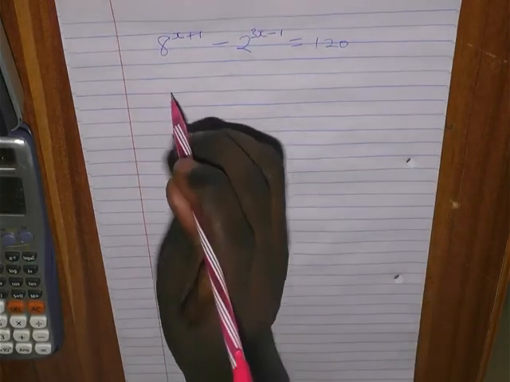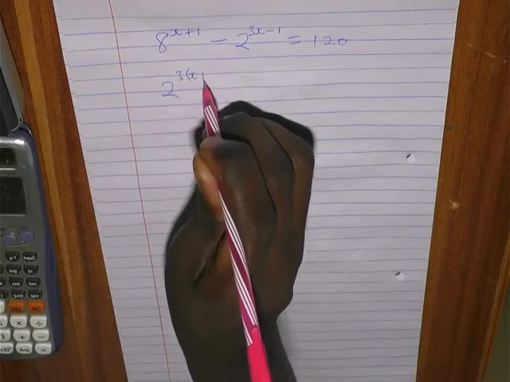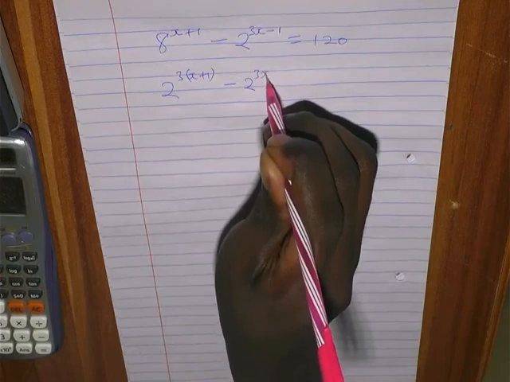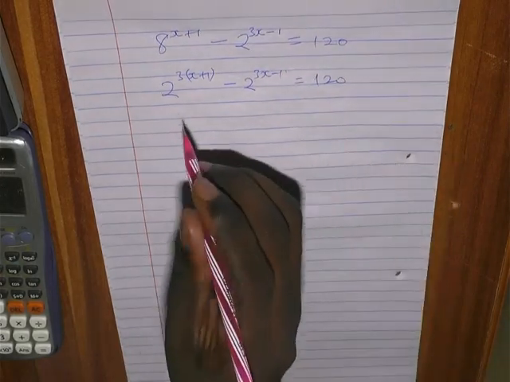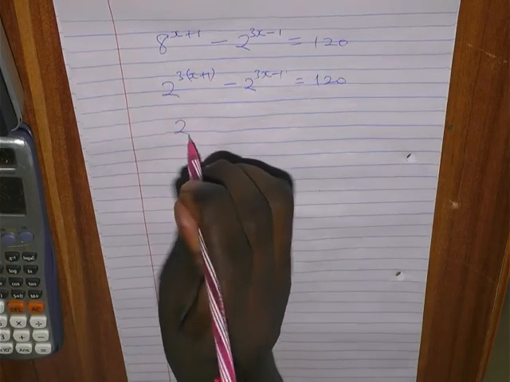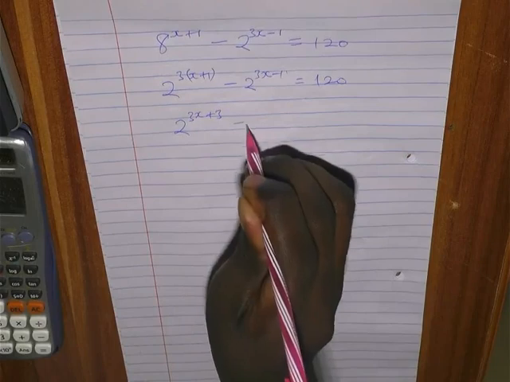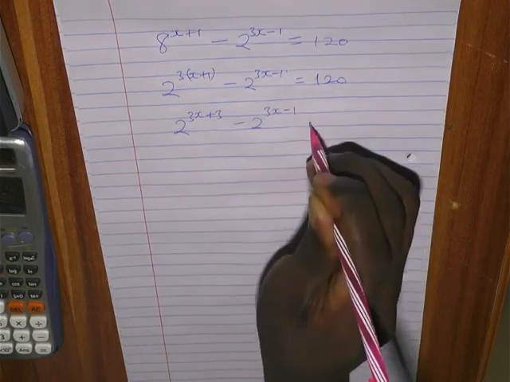This is the same as saying 2 raised to the power 3 into x plus 1 minus 2 raised to the power 3x minus 1 is equals to 120. So this is 2 raised to the power 3x plus 3 minus 2 raised to the power 3x minus 1 is equals to 120.